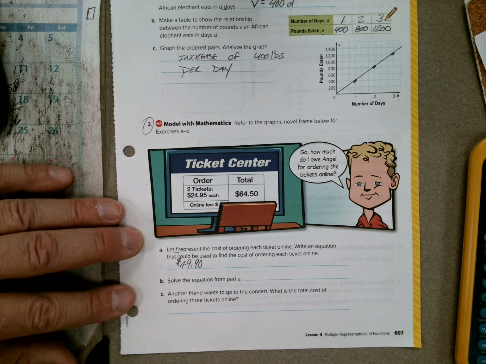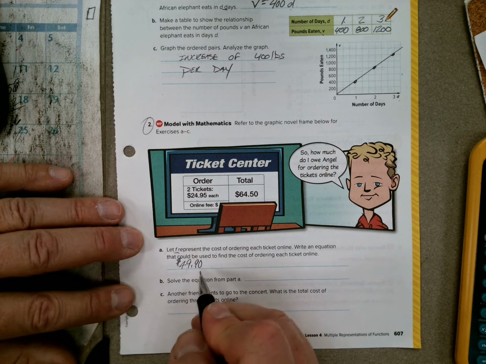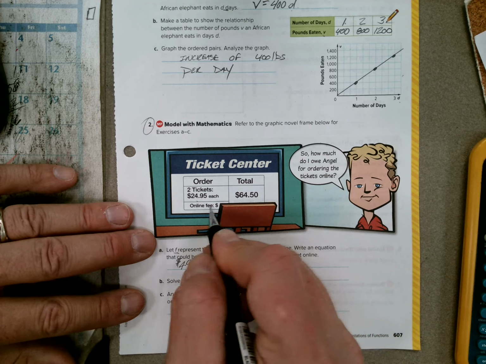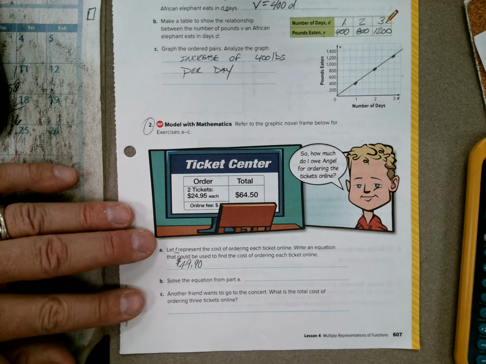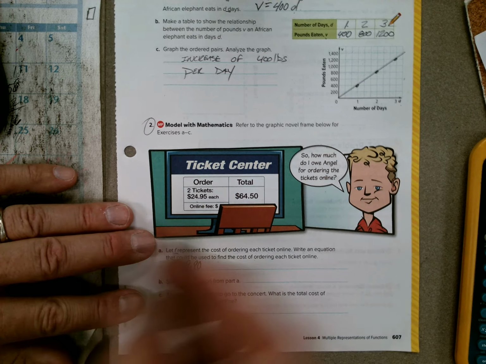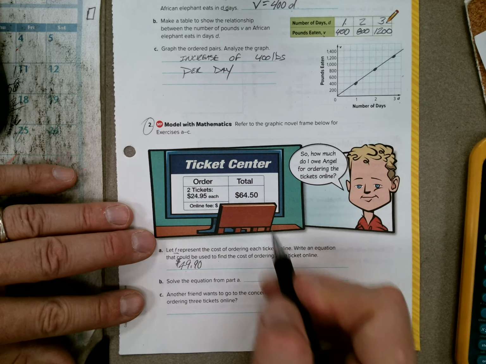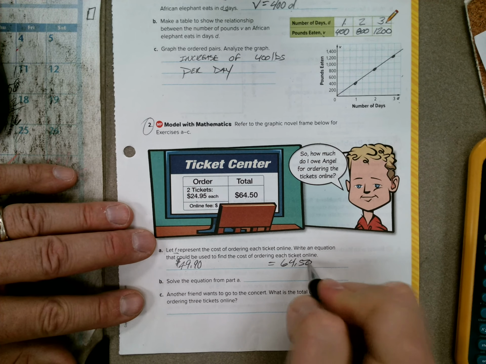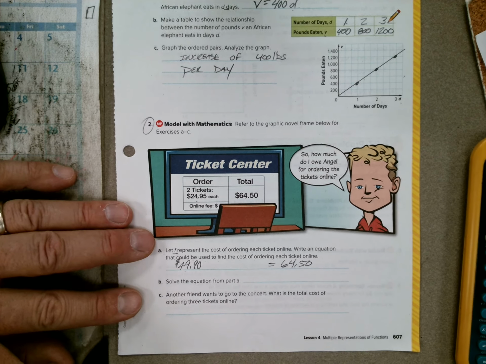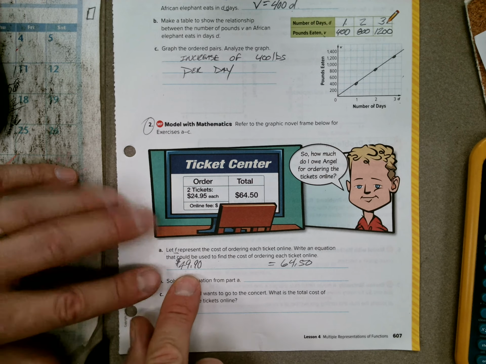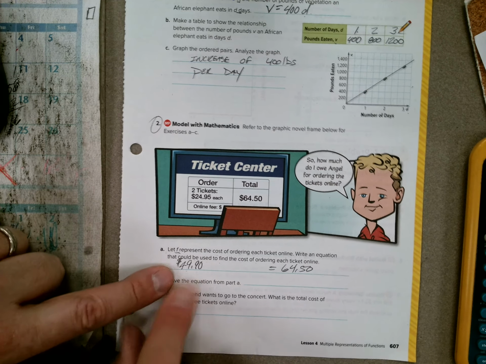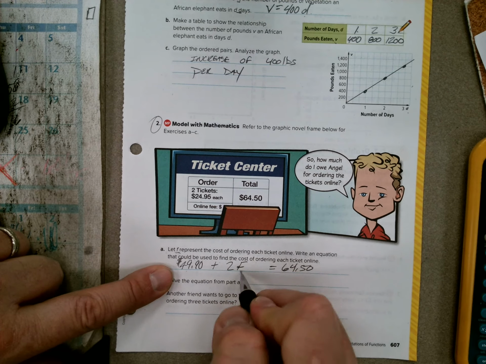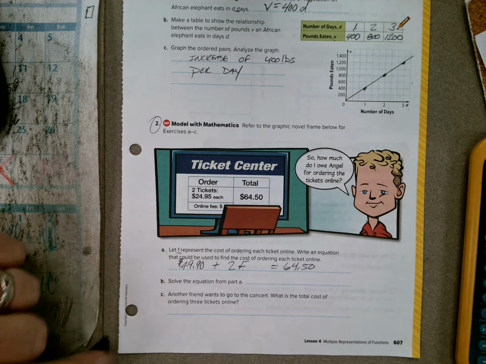Now, the problem is we have an online fee here. And the total cost is $64.50. So this is the cost of 2 tickets, plus we have to pay 2 fees, which we don't know what those are.